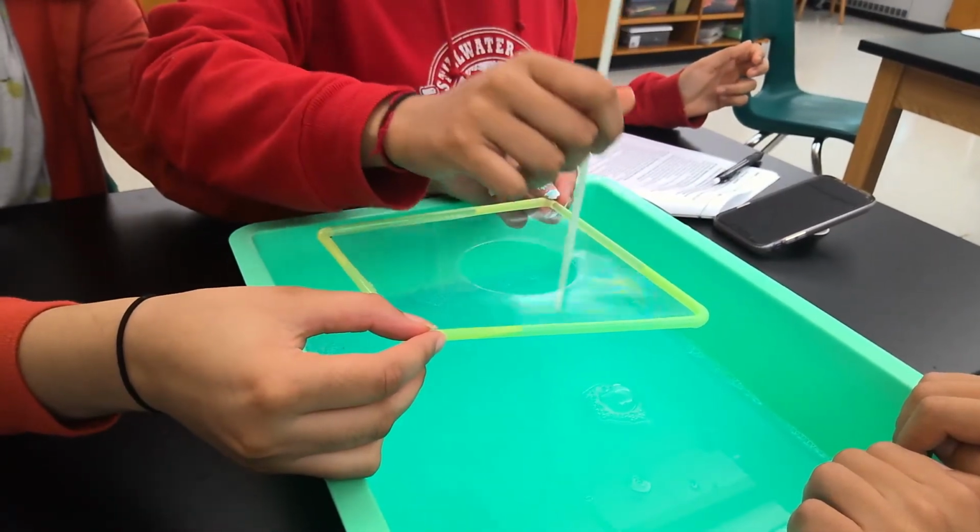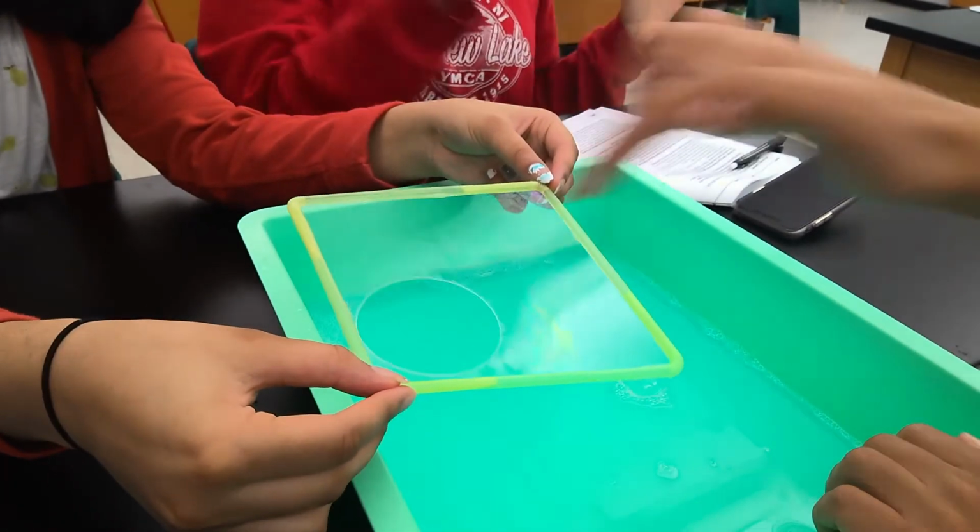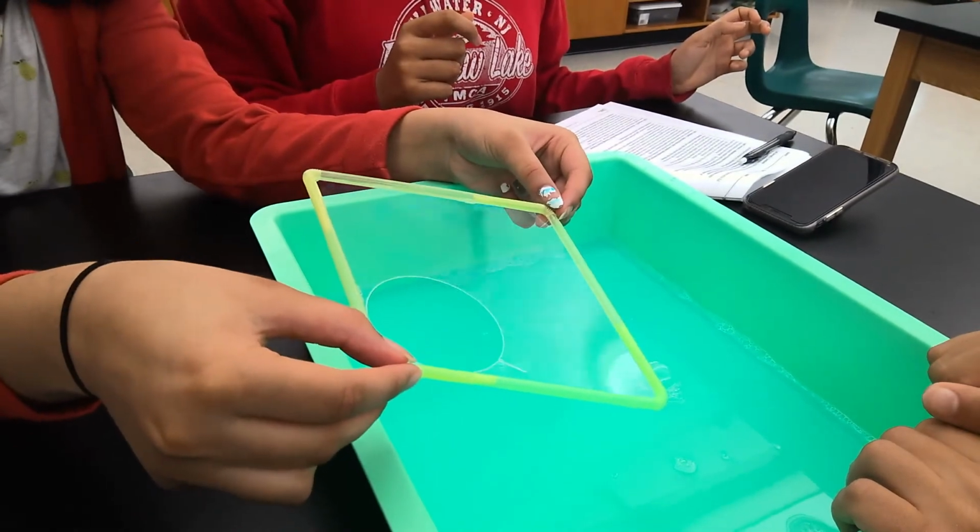The soap bubble modeled this cell concept because it represents how the loop of thread, which is the membrane protein, is able to freely move around the soap membrane after the inside is popped.